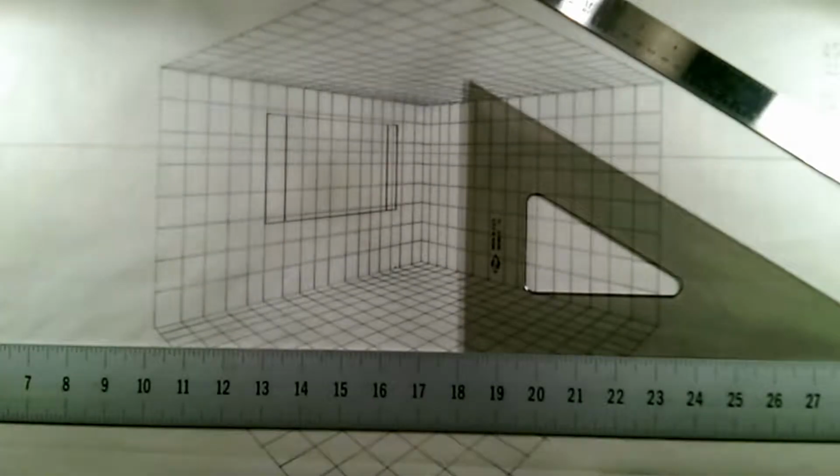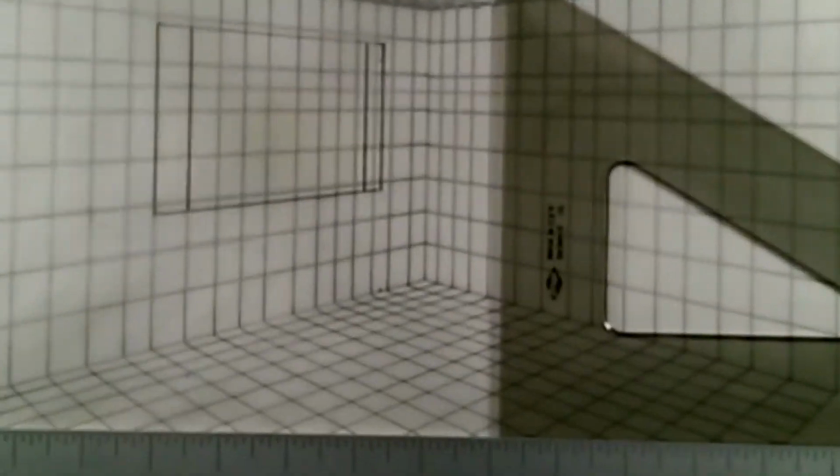Now what I want to do is zoom in on this a little bit so that we could see this in more detail. Okay, so now that we're zoomed in, you won't be able to see the vanishing points, but I'll keep using them. Be sure of that. What we're going to do now is draw the frame around the window, and the frame for this window actually comes inward. So let's go ahead and draw the frame first.